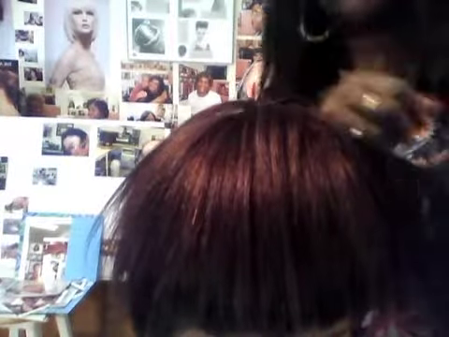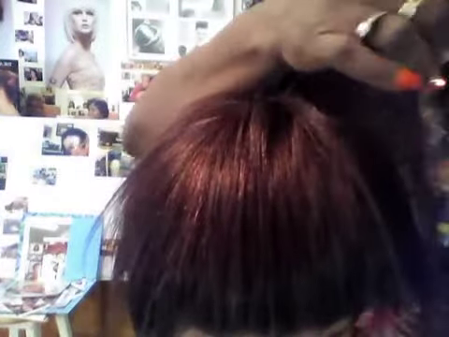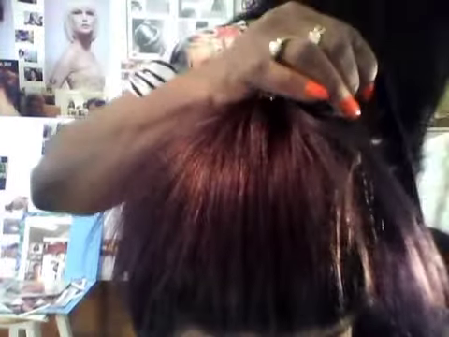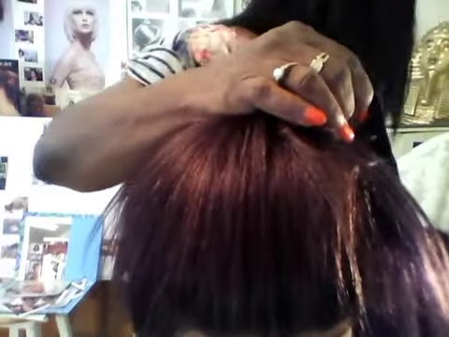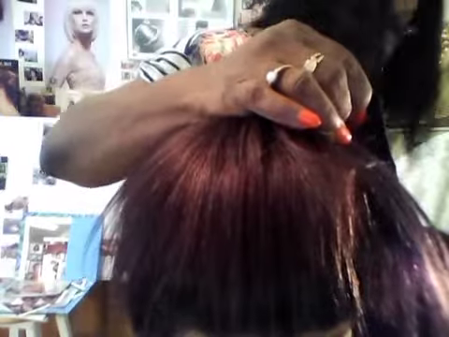Now, there's quite a bit of hair here, so what I'm going to do now is cut the hair. You have to use your judgment on this. I'm going to cut about that much so I can complete the top of her hair.